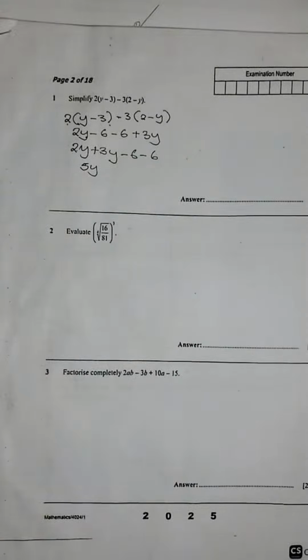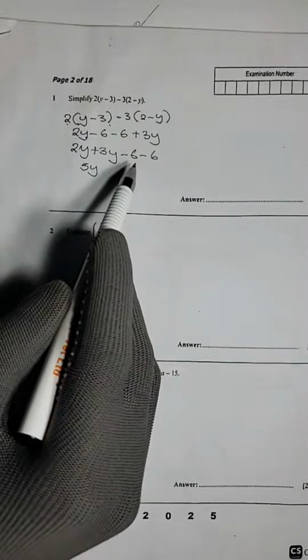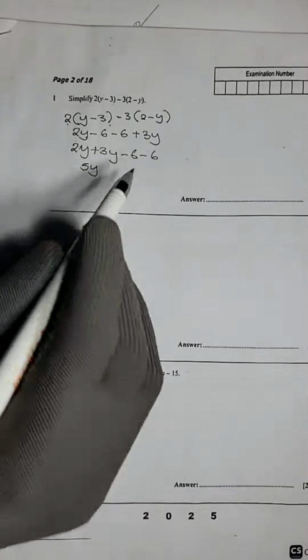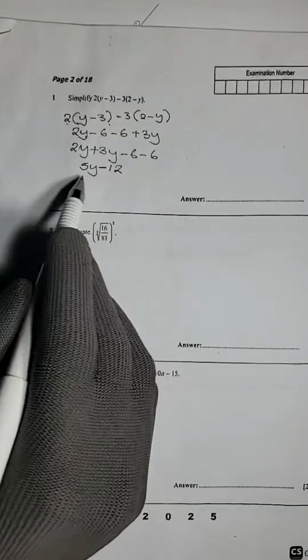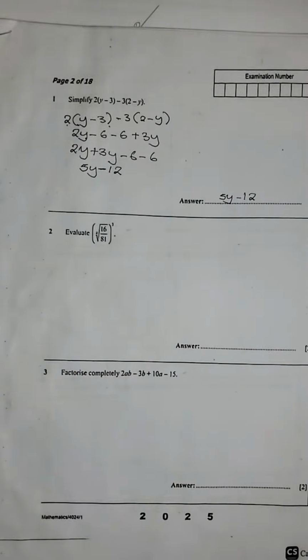If you're thinking it's a 0, it's not 0. Why? When you have 2 negative numbers, you add them and maintain the sign. So 6 plus 6 is 12. The sign is negative, so we're going to maintain the sign as negative, then you write 12. You can confirm with me if this is okay. Sometimes you may make mistakes in copying the question. So this is the final answer. We can't simplify further here. So you bring your answer here as 5y minus 12. You are done. Then you proceed to the next question.